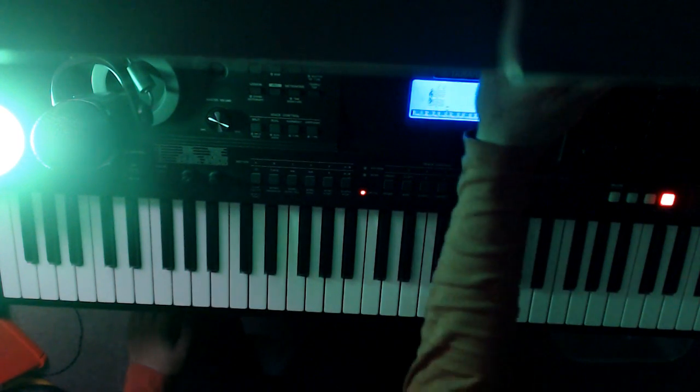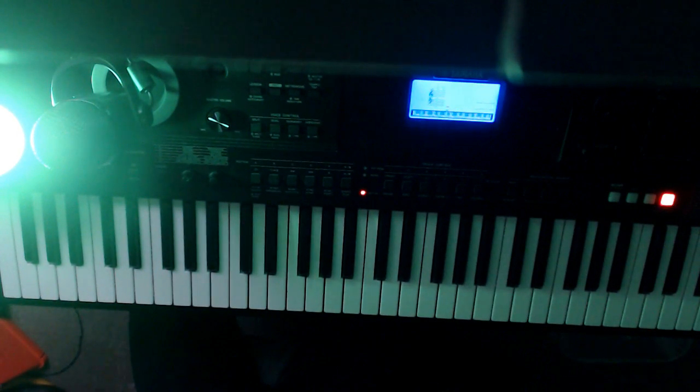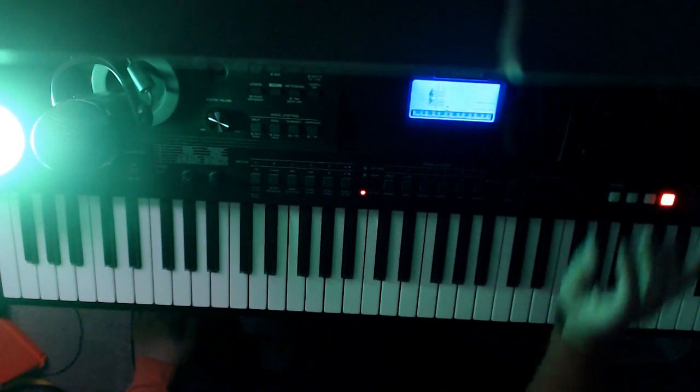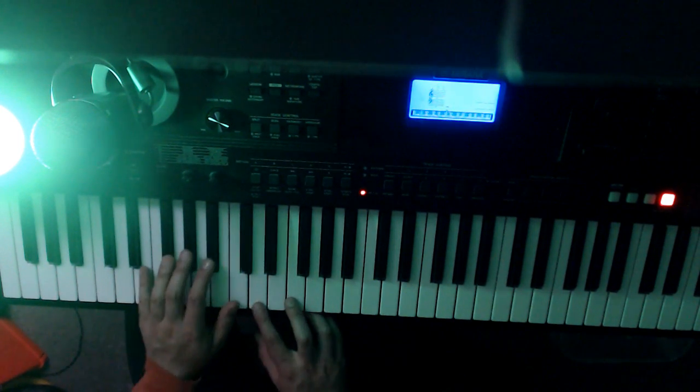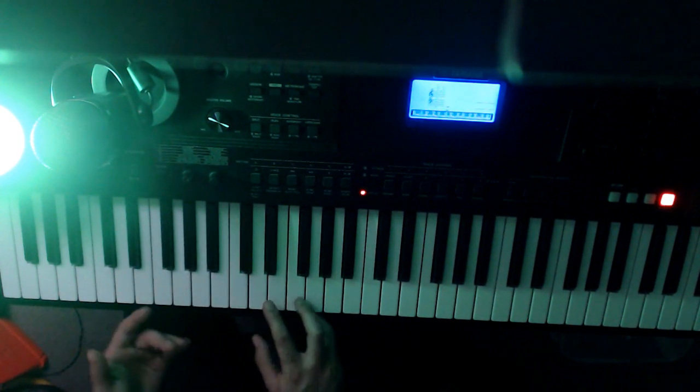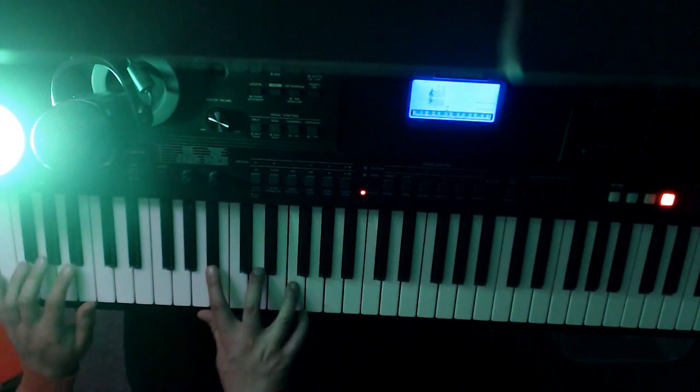So what we did there was we played the first bridge without the A minor. There's actually a third, what we call the post-chorus bridge, or whatever you call that. So there are quite a few sections in this song. But this bit was played from the first bridge, so at the end we go.